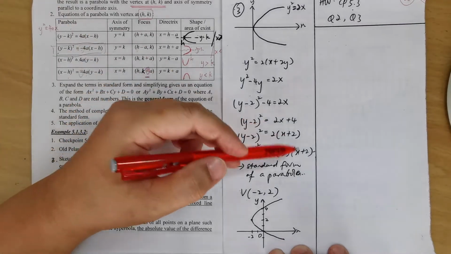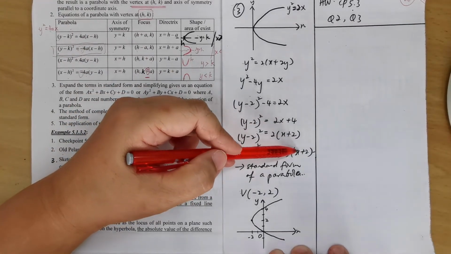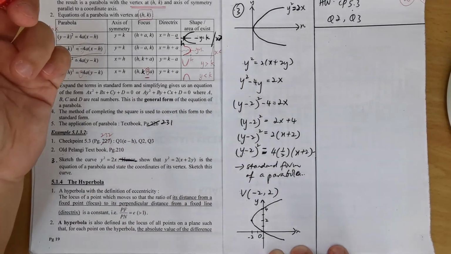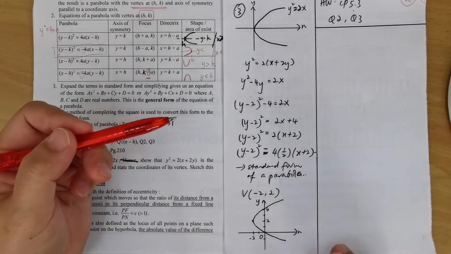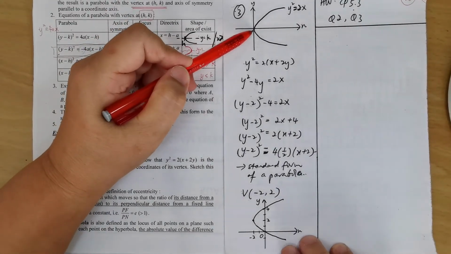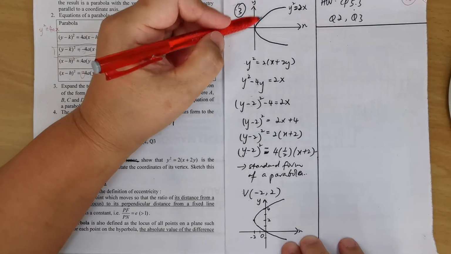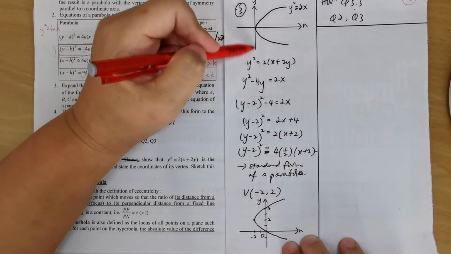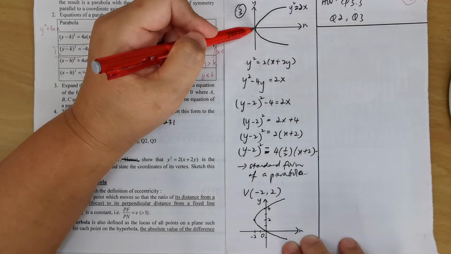When you sub x equals 0, you will find that your y is 0 and 4. Or it's easier to do it like this. Why do they want you to draw this one? They want you to compare this graph and this graph. This is the original graph, where the vertex is at the origin.